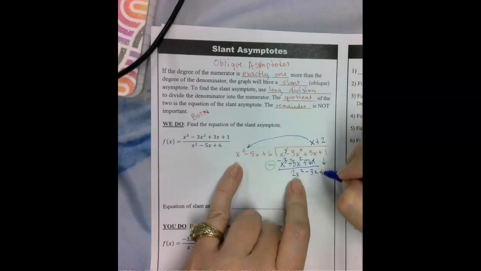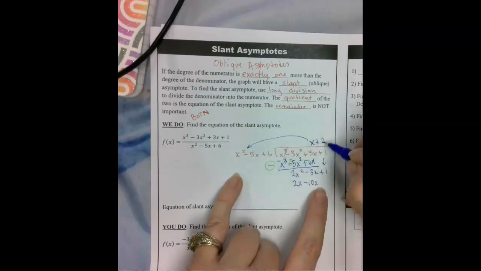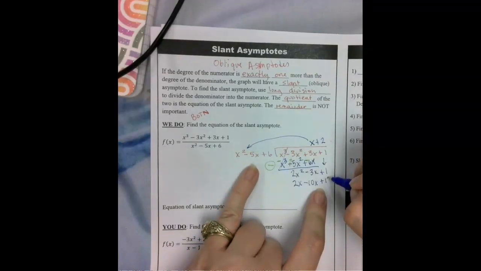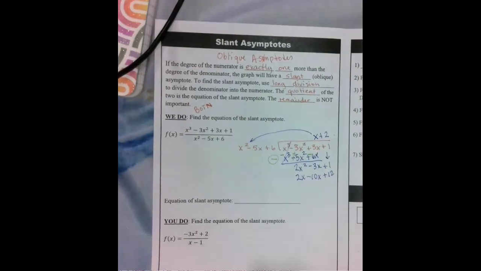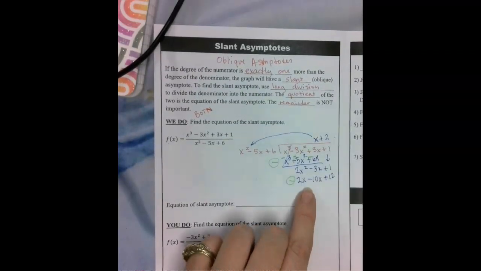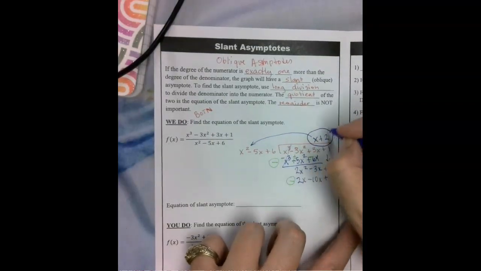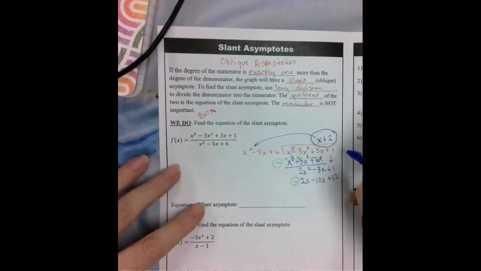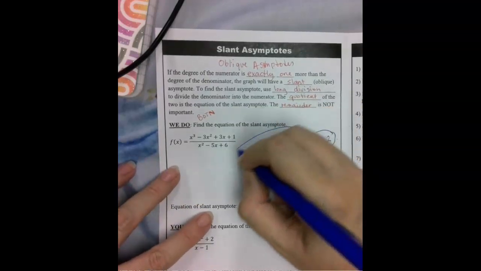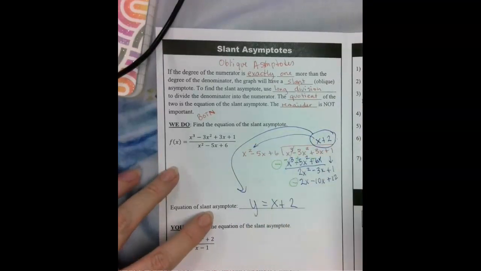I'm going to bring this down. 2 times x squared is 2x squared. 2 times negative 5 is negative 10. 2 times 6 is 12. And I would subtract this again. Now, I don't care about the remainder, so it doesn't matter if I go any farther. As soon as I have my constant term, I'm done here. This is my slant asymptote: y equals x plus 2.